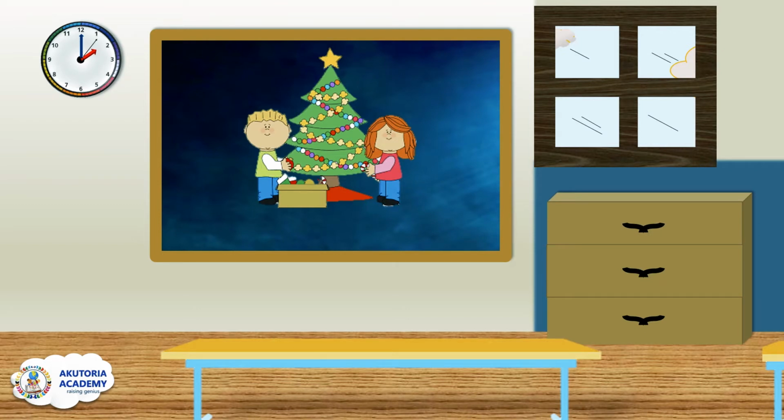We have the boy towards the left hand side, so he's occupying the left space. Now we have the girl standing by the right hand side, so she's at the right. And where is the Christmas tree? Is the Christmas tree by the left? Well, it's occupied by someone else. Is the Christmas tree by the right? Well, it's also occupied by someone else.